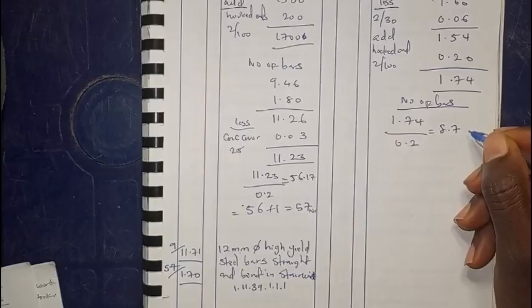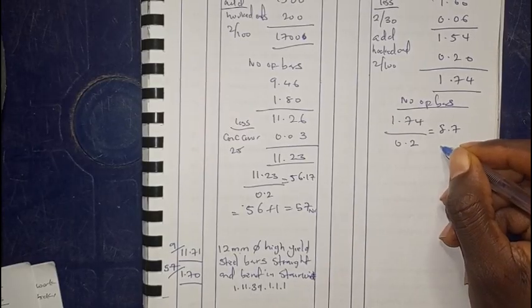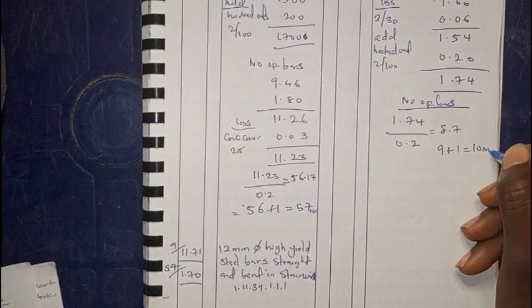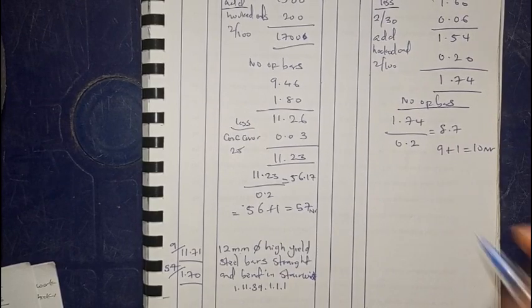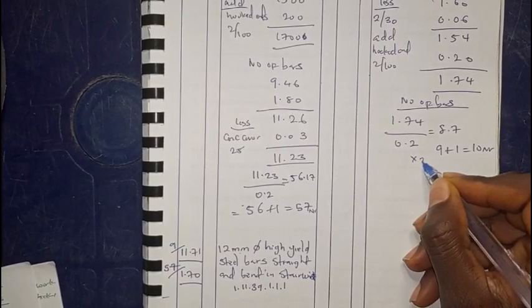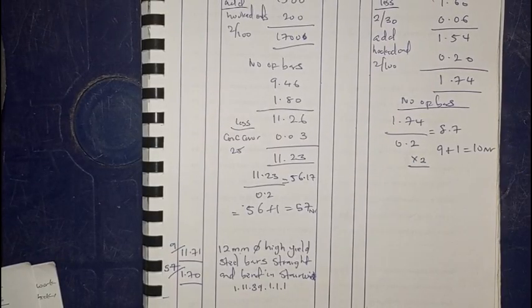It's going to be approximately 9. So 9 plus 1 should give us 10 numbers. That's for x2.